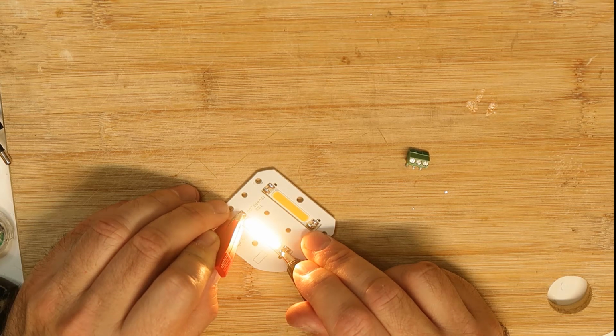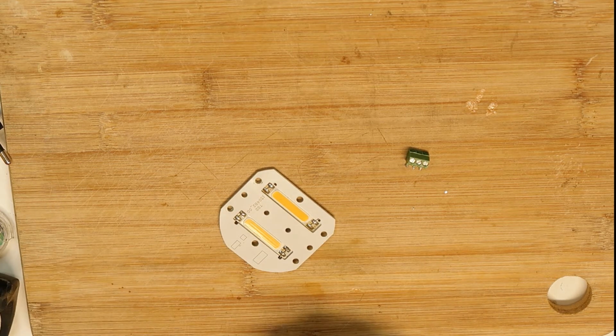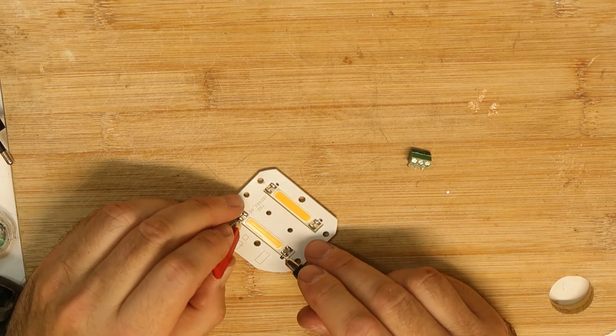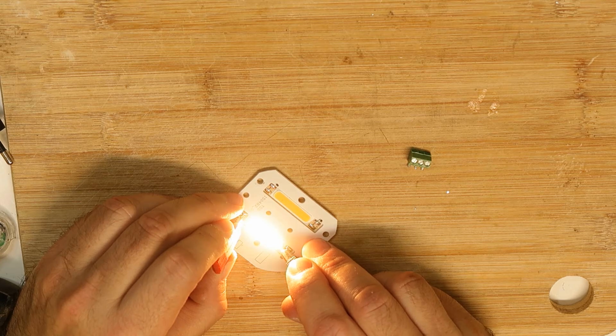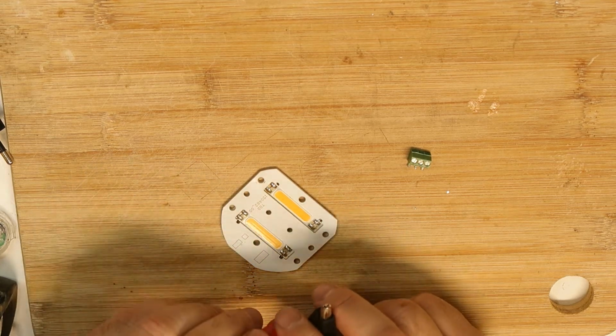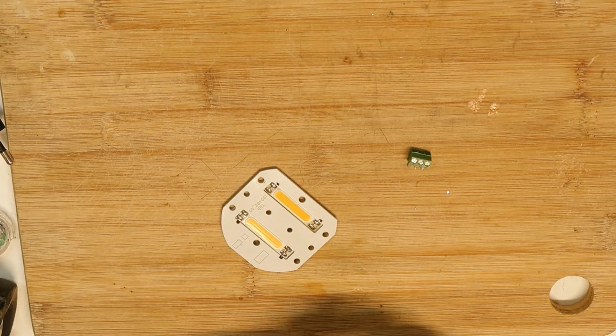So eventually I have no idea what is the voltage that it can deliver. Let's go to 50 milliamps. Maybe 100 milliamps.